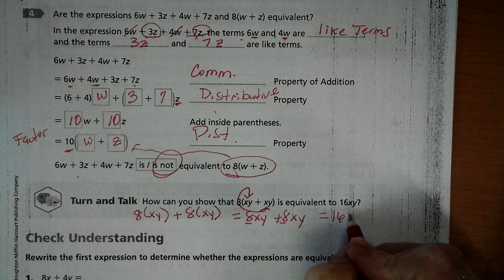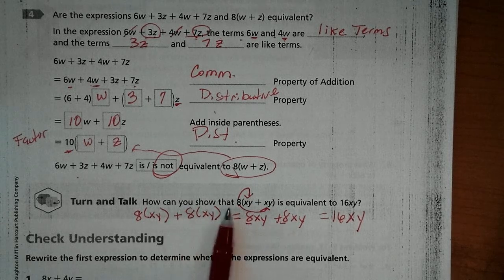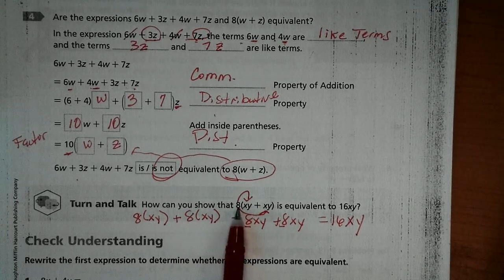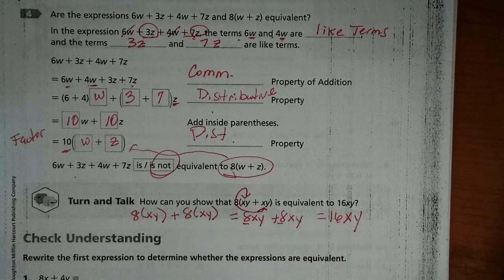Well, if I factor, I'm back to where I was, right? So now we're just adding them. 8 plus 8 equals 16, so you could just do 16xy.